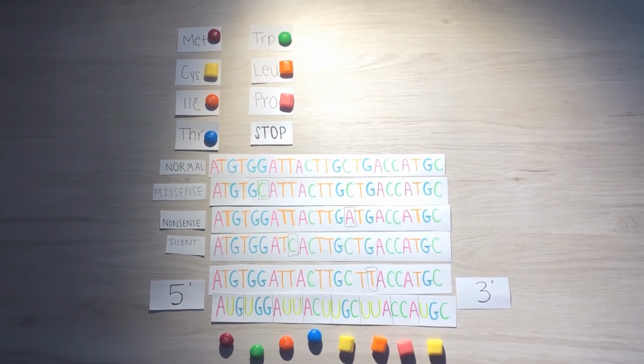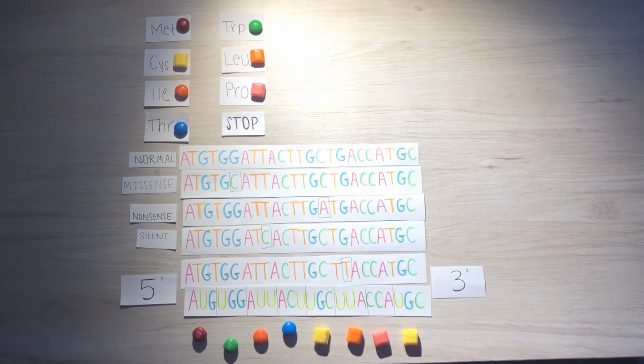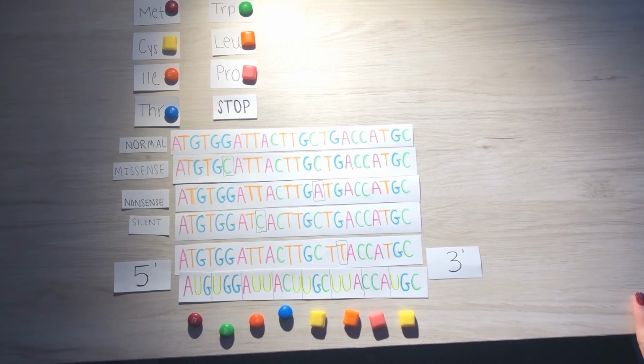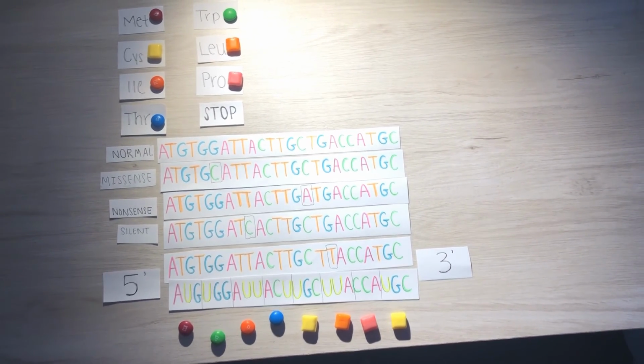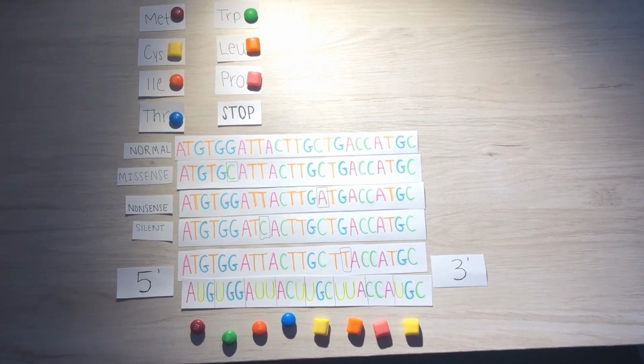So as you can see, there is no stop codon that will be translated, so this means that this is a read-through mutation, as it will just keep going for as far as we know. So this G base change to a T base change is also an example of a transversion.